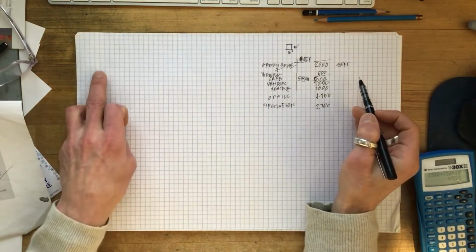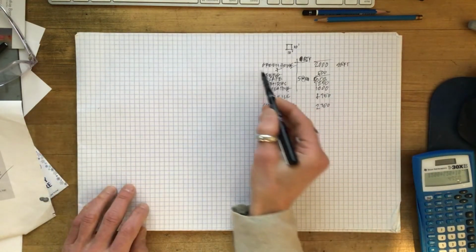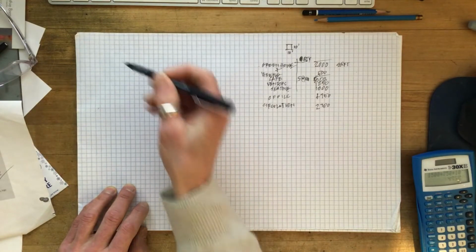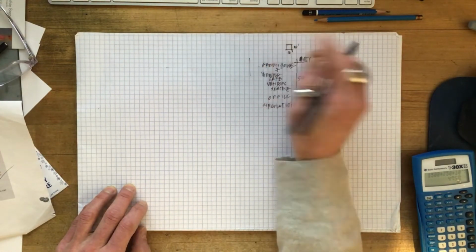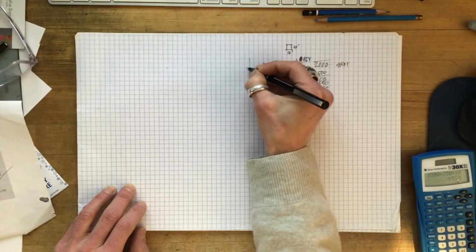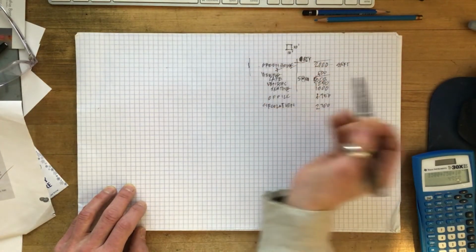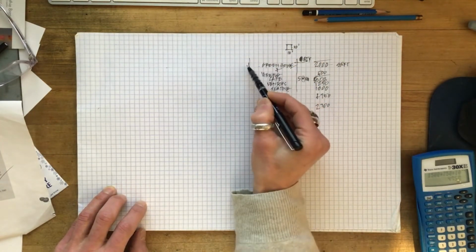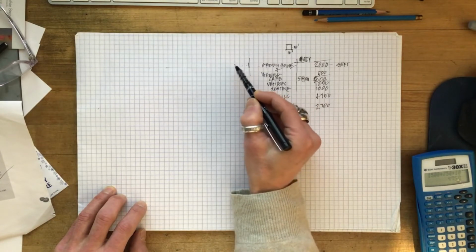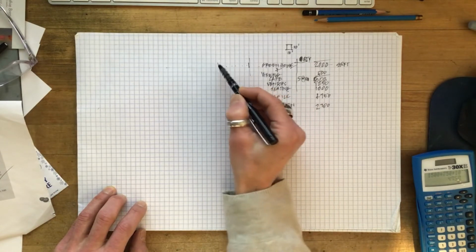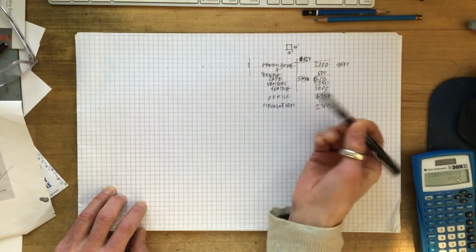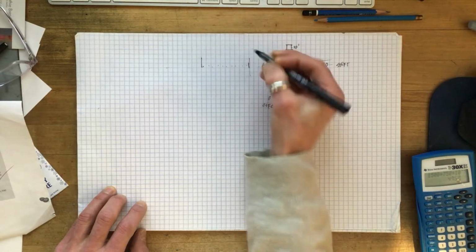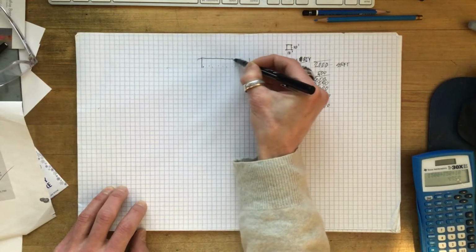So my greenhouse, let's start here and go that way, needs 20 of these. 1, 2, 3, 4, 5, 6, 7, 8, 9, 10. Right? I may do something like that.